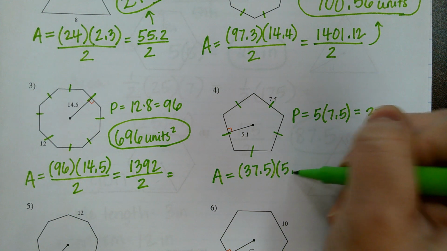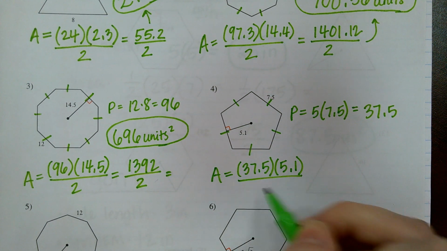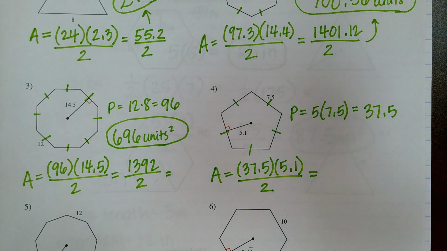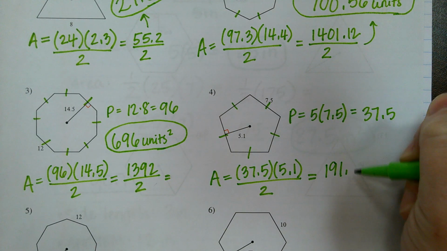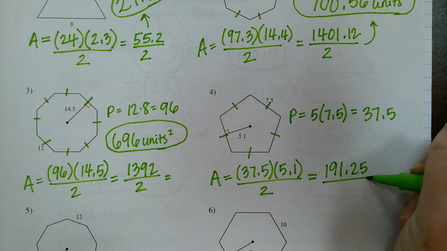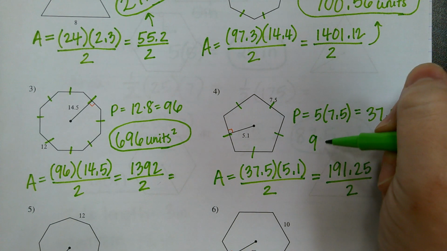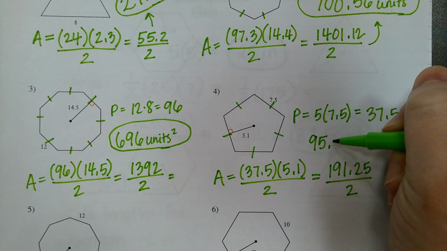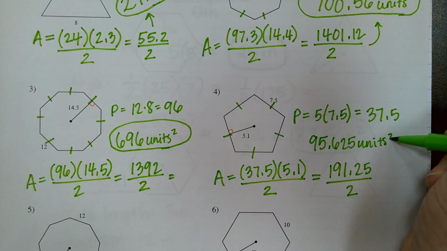Perfect. That gives you 191.25. And then divide that. Yes, 191.25 divided by 2 gives you 95.625. Amazing. 95.625 units squared.